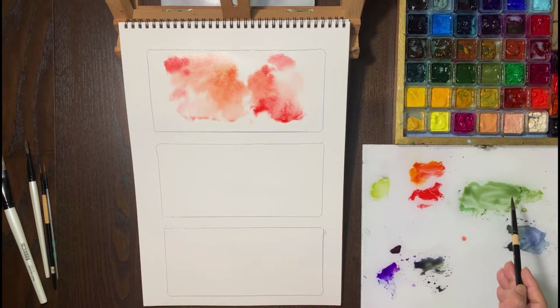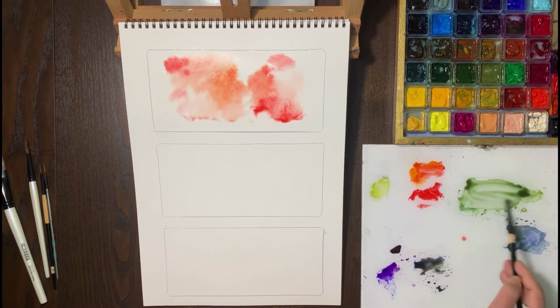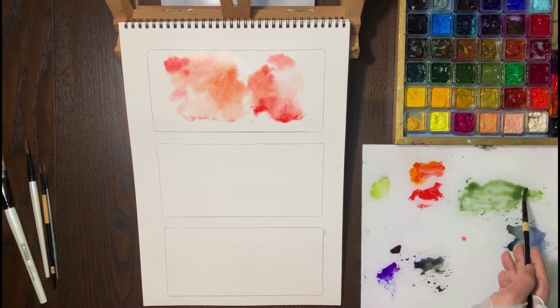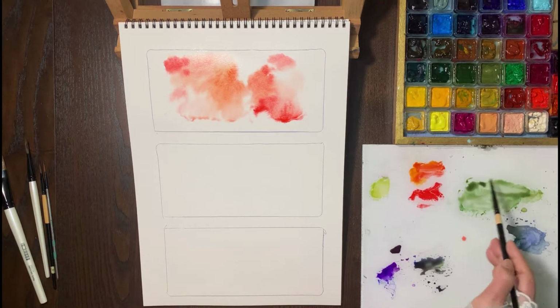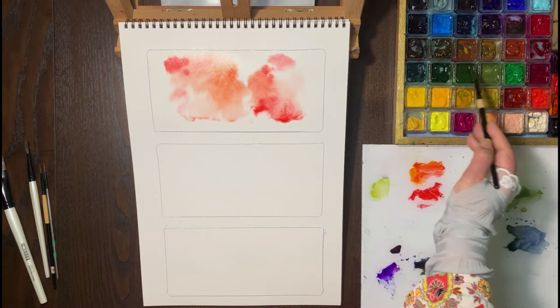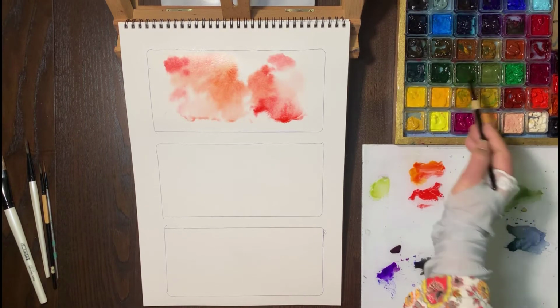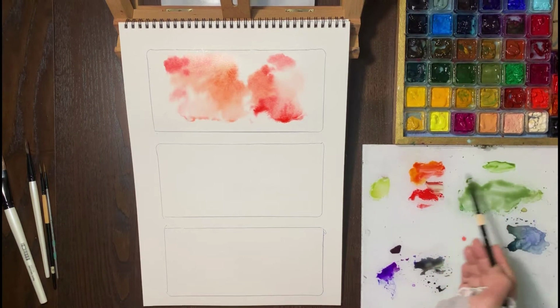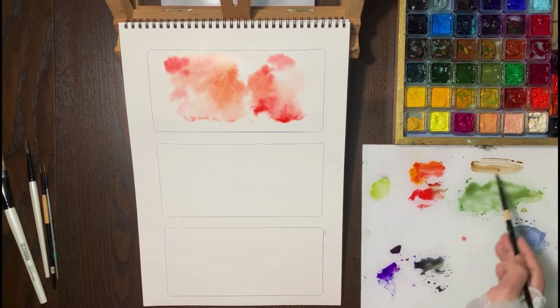Neutral color is more gray, so you need to mix green. For example, whichever green I pick, like sap green maybe, I need to mix it with a little red to make it neutral.